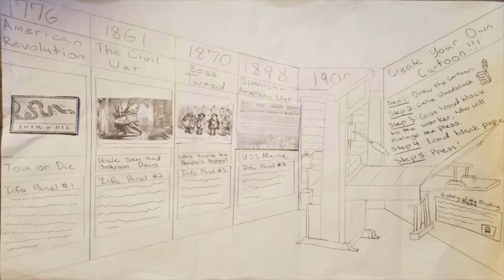Next, there's an info panel with a detailed overview of Thomas Nast and his impact on the history of political cartoons. It also includes a description of why Thomas Nast is considered the father of political cartoons. We will go over the Tweed scandal and how Thomas Nast was able to bring down an entire political machine by publishing his cartoons in Harper's Weekly. These cartoons are displayed above. We then discuss how this is an example of large political ramifications occurring as a result of political cartoons.